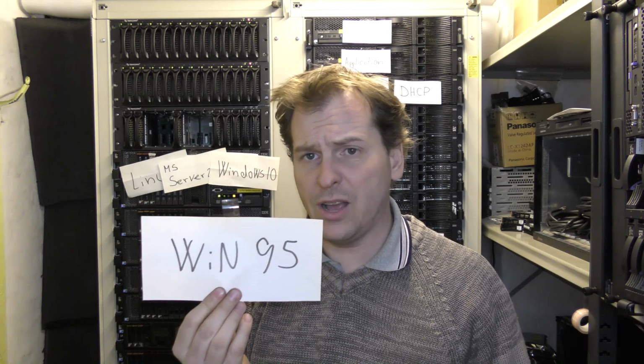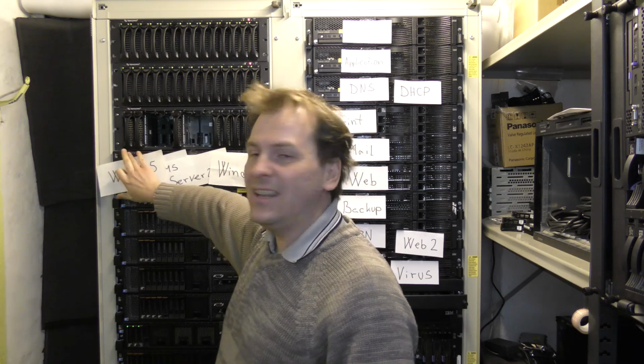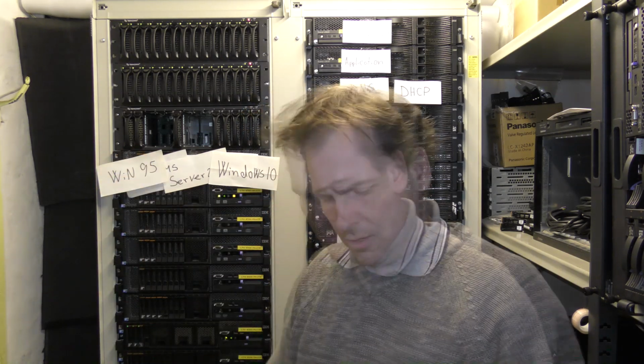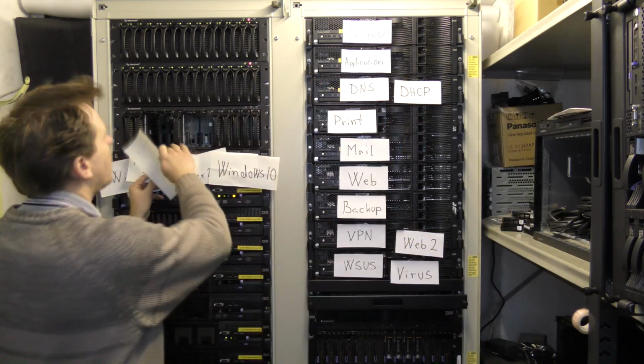You could install Windows 95. You would probably not install a new Windows 95. It's getting old too. But you might have some application that only runs on Windows 95. And it's a great place to have that because, well, we'll get into that. You can install DOS. You can install Microsoft Server 2012. All of that can fit on that server.